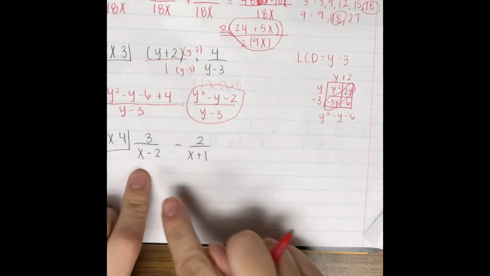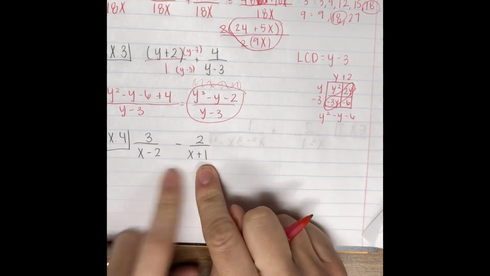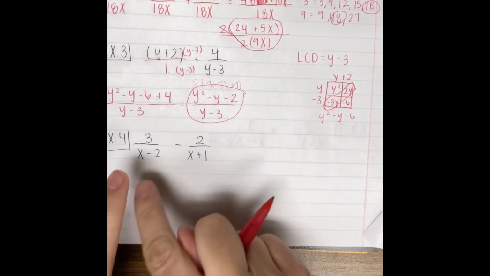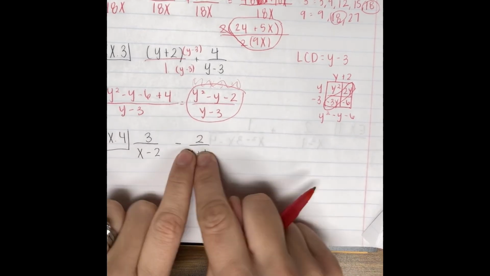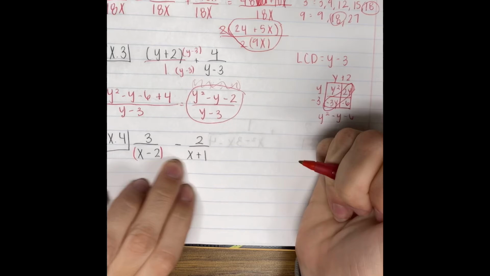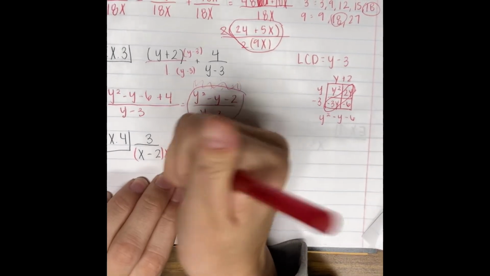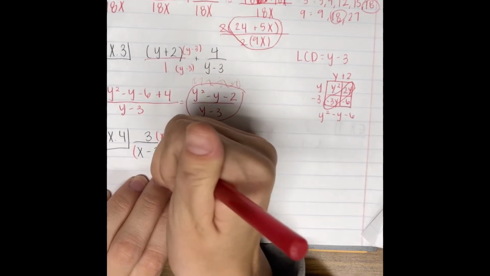Alright, so once again, there's nothing I can multiply this denominator by to make it be this one and vice versa. So what we're going to do is multiply this whole thing by this fraction and then this whole denominator by this fraction. So I'm going to multiply this side by x plus 1 and this side also by x plus 1.